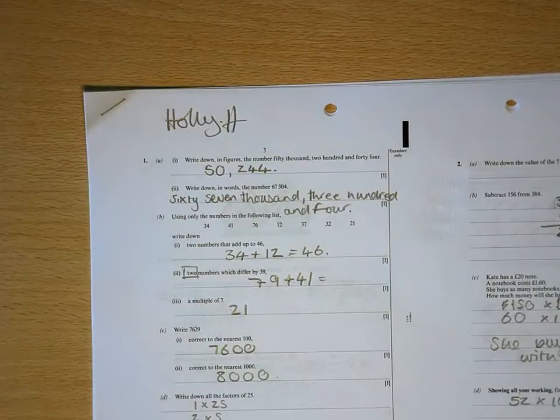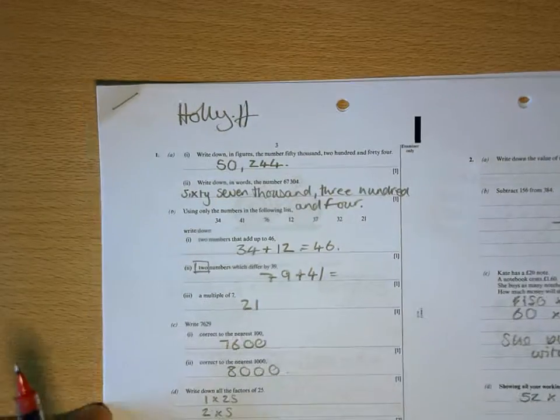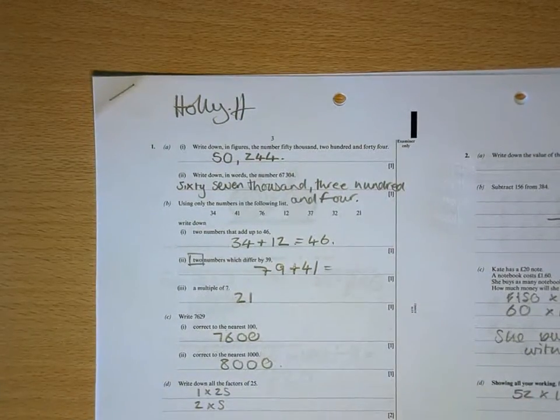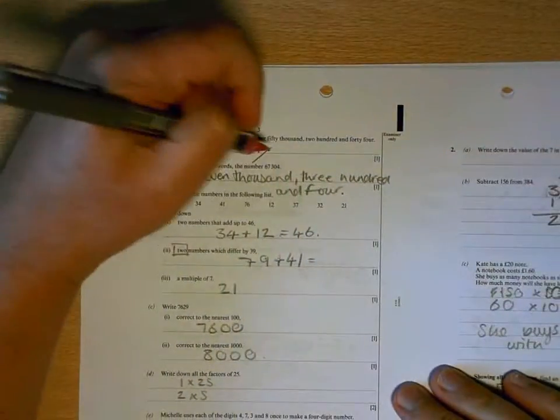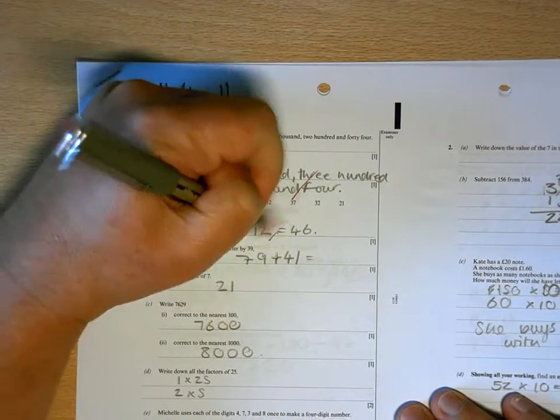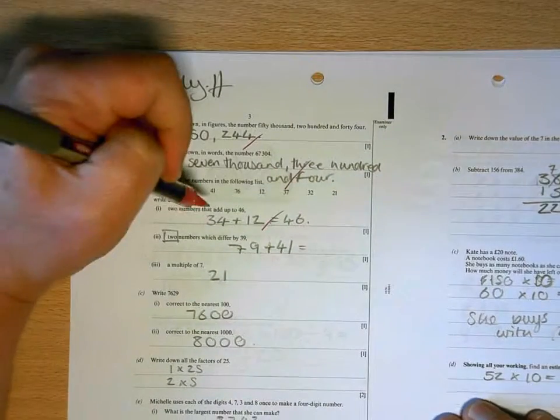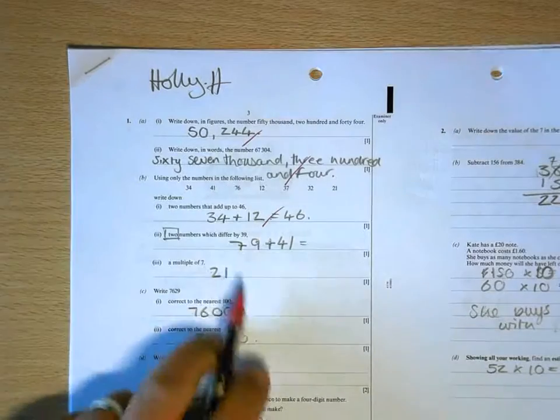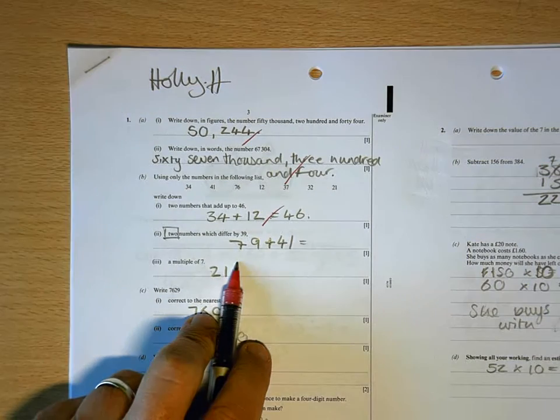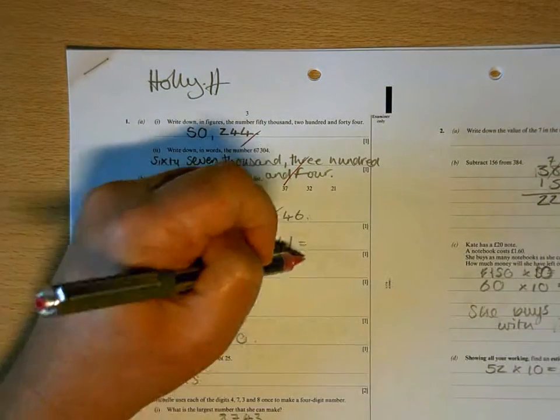Okay, Holly, so we've had some pretty impressive marks from you in the 60s the last few weeks, so let's see how you get on this time. Right, 79 and 41 do not have a difference of 39.